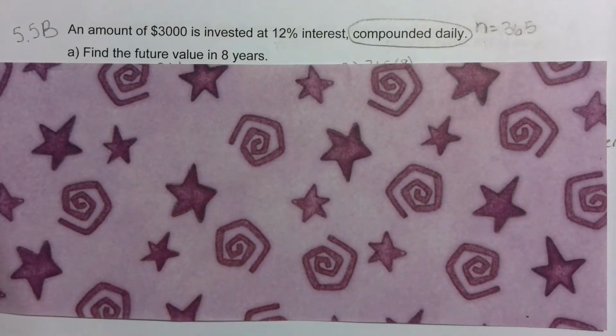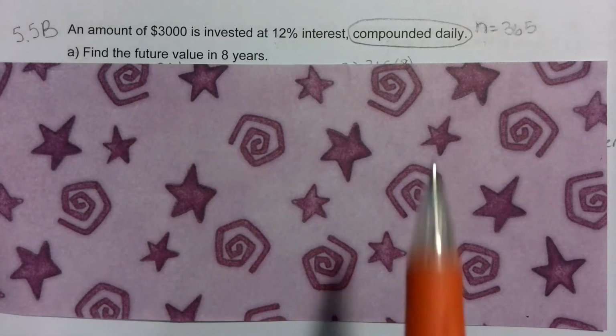Okay, let's look at more compounded interest. An amount of $3,000 is invested at 12% interest, compounded daily. Find the future value in 8 years. So here we have a compounded daily interest rate.